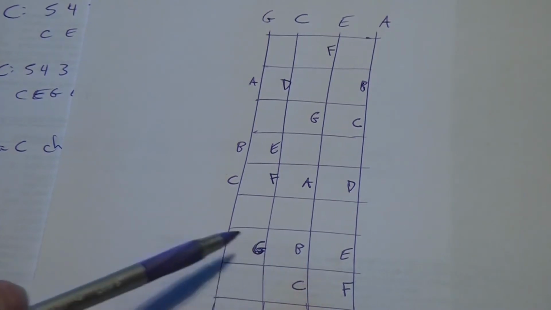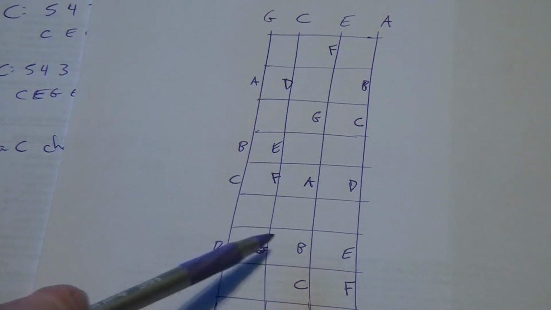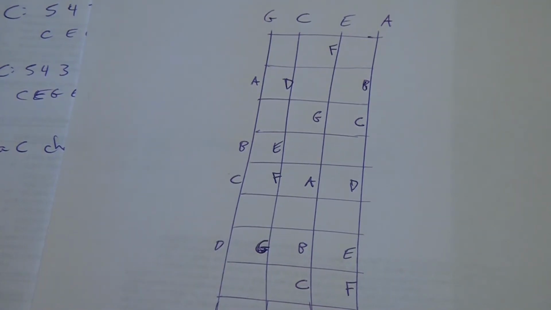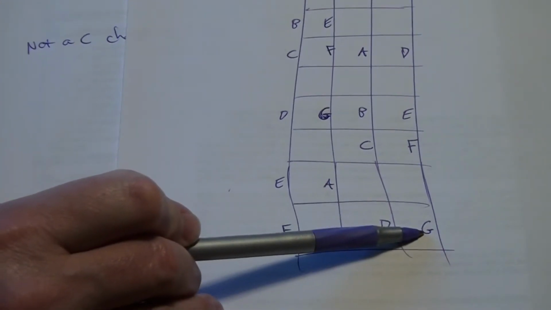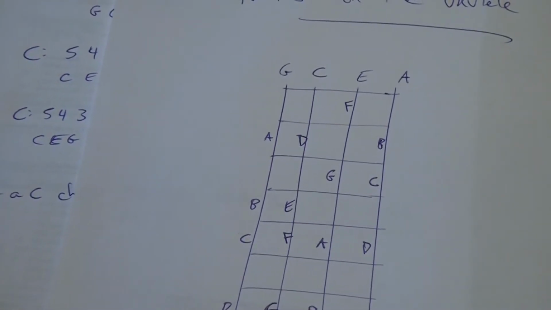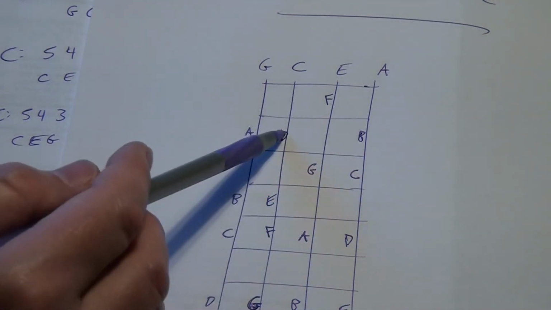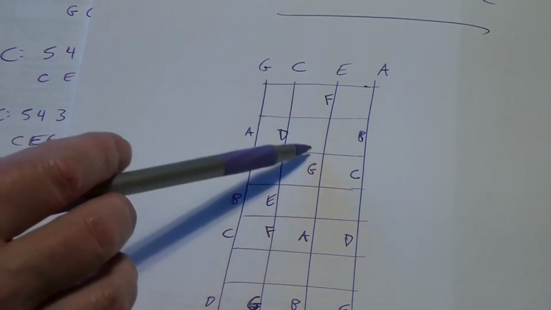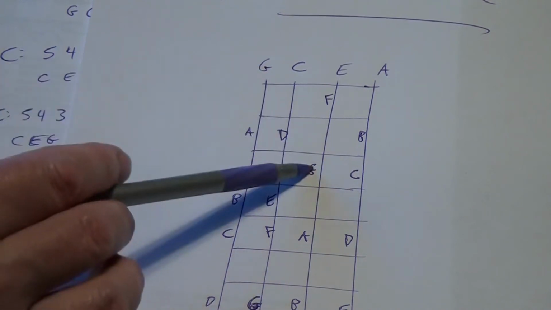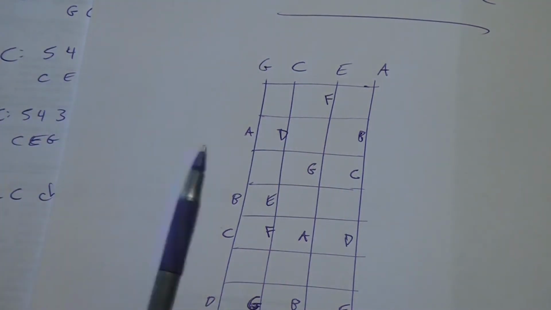G, B, D. Okay, or G, B, D in the G way up here on the 10th fret. It's not in frame, there we are. Okay, doesn't matter. All that matters is that you're playing G, B, D, because that's what makes up a G chord. G, B, D, and that's just a G again. Okay, so hopefully this all makes sense.